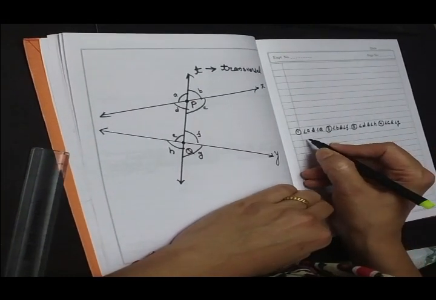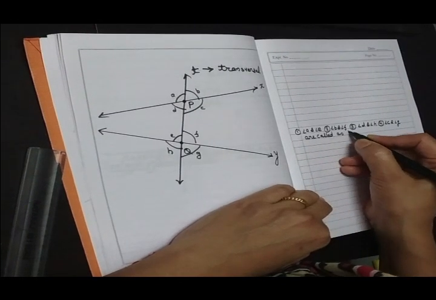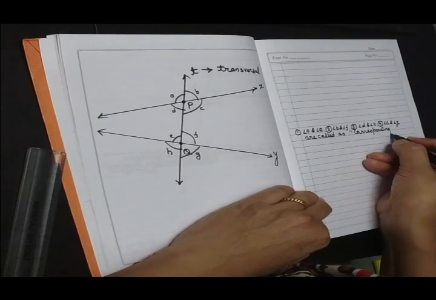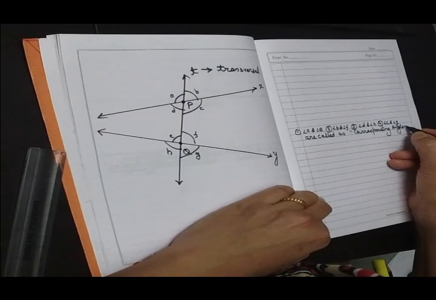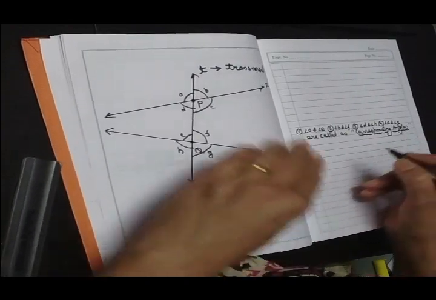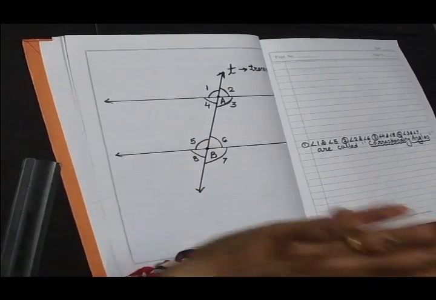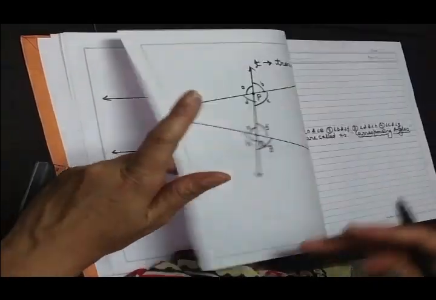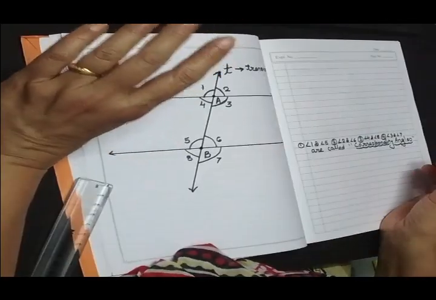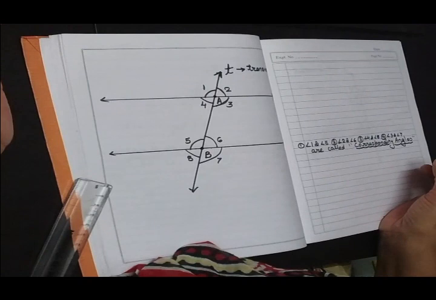So what type of angles are these called? Yes, very good. They are called corresponding angles. What are they called? Corresponding angles. So a transversal and two lines, whether they are parallel lines or non-parallel lines, form 4 pairs of corresponding angles. 1, 2, 3, 4. Here also 1, 2, 3, 4. So there are 4 pairs of corresponding angles when a transversal intersects two lines, whether parallel or non-parallel.